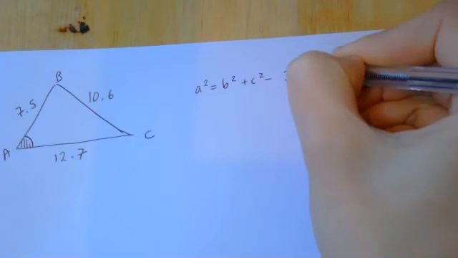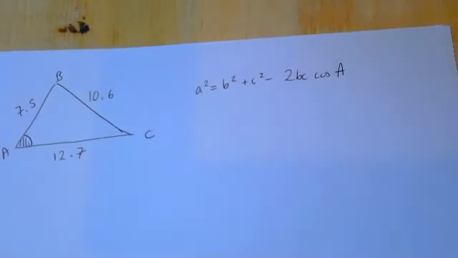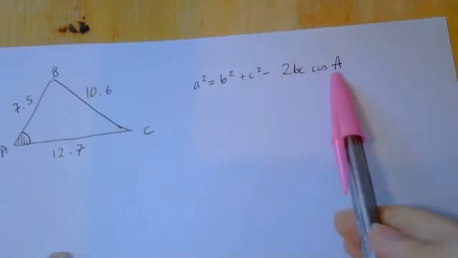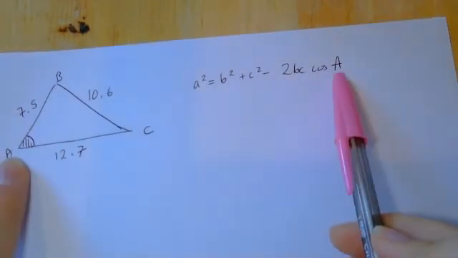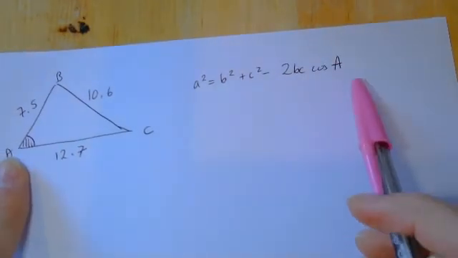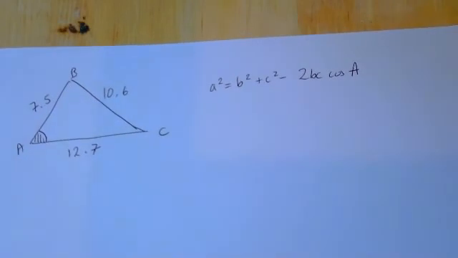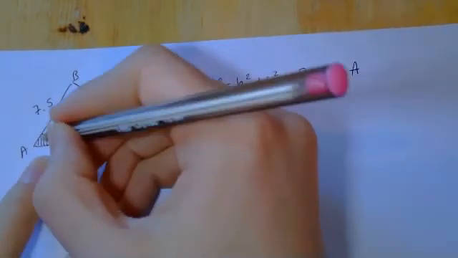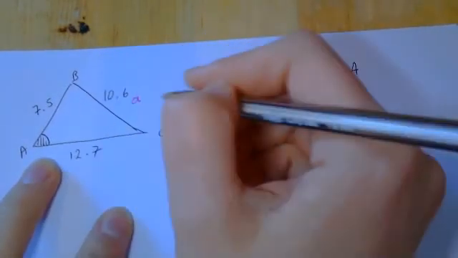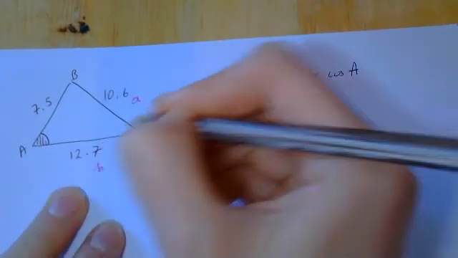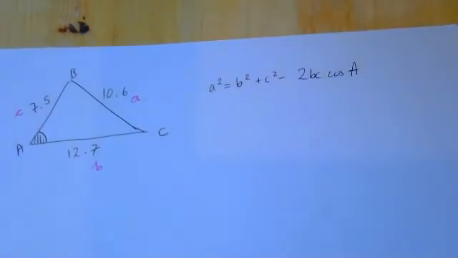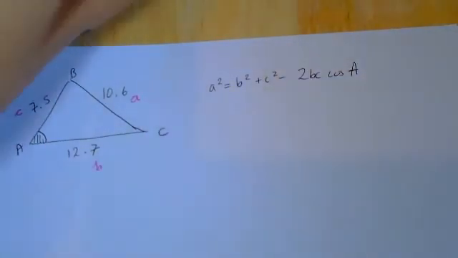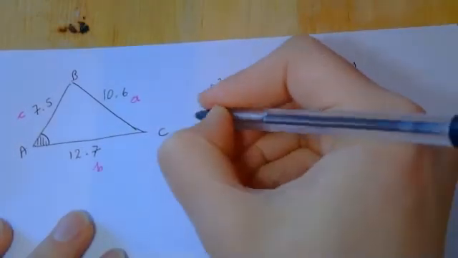So we're going to be using a squared equals b squared plus c squared minus 2bc cos A. They have, in fact, been nice in that this a and this a are the same thing. That is very, very rarely the case. I'm going to label my little letters. So my little a is opposite my big A, my little b and my little c.